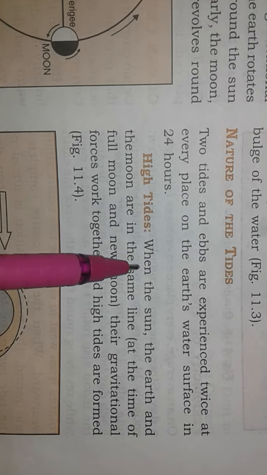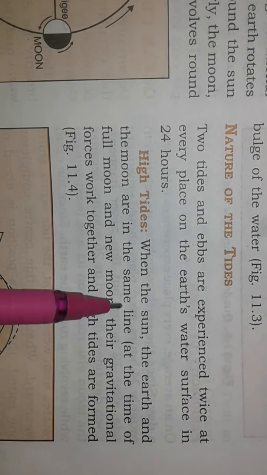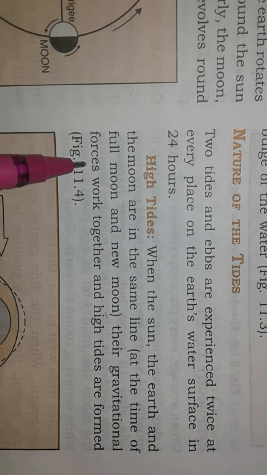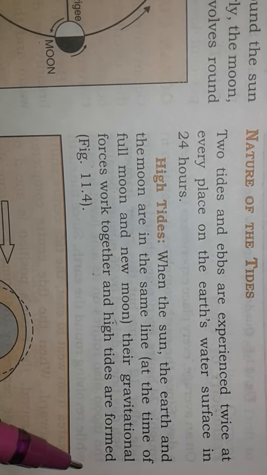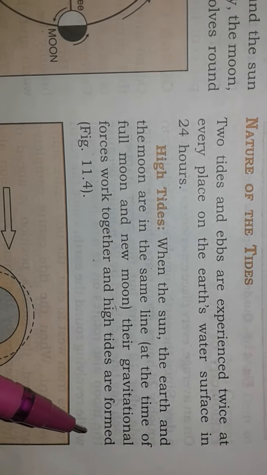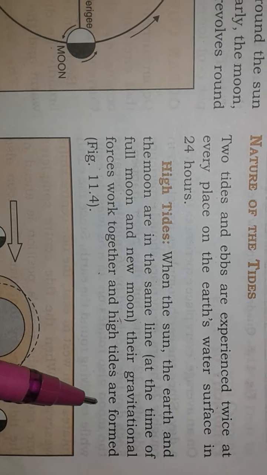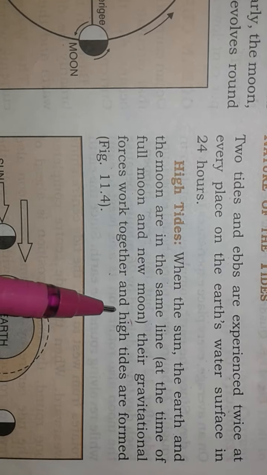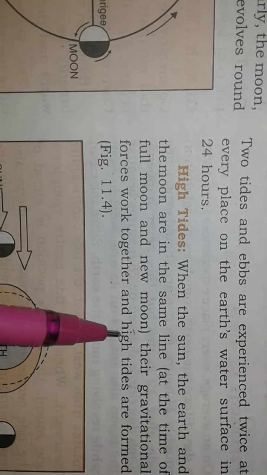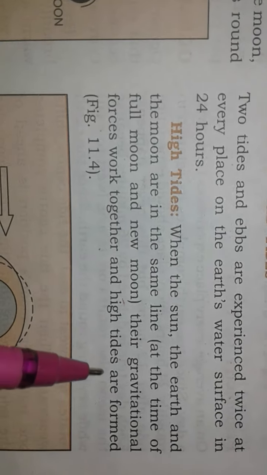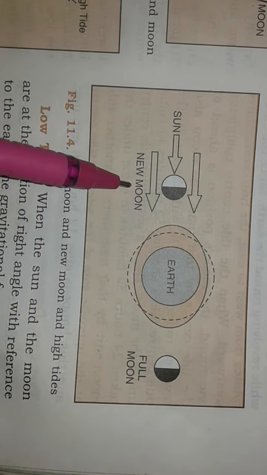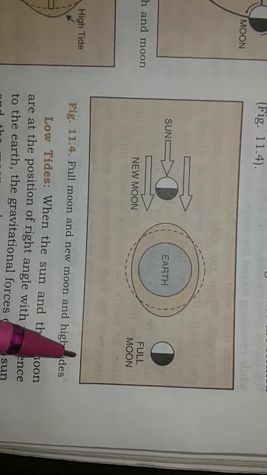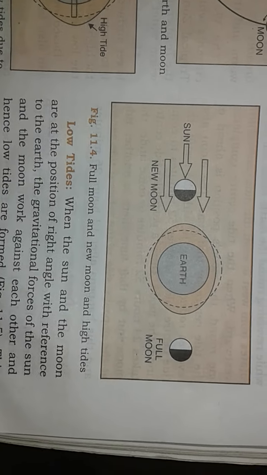High tides. When the sun, the earth and the moon are in the same line at the time of the full moon and new moon day, their gravitational forces work together and high tides are formed. When will the high tides be formed? When there is a location of the earth, sun and moon on a plane. Due to the more gravitational force on the new moon day and the full moon day, the high tides are formed. See the diagram.